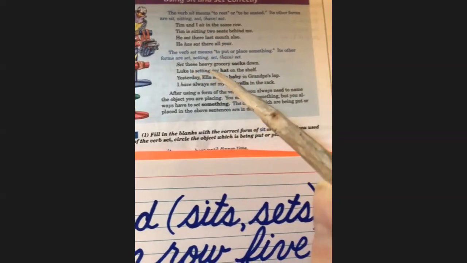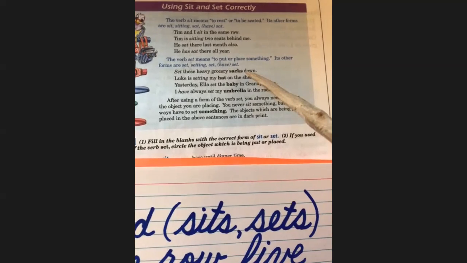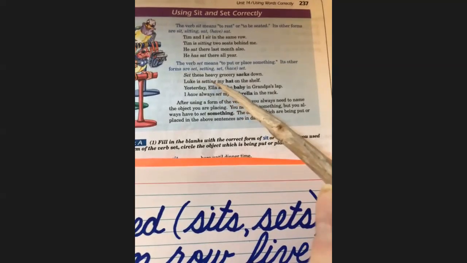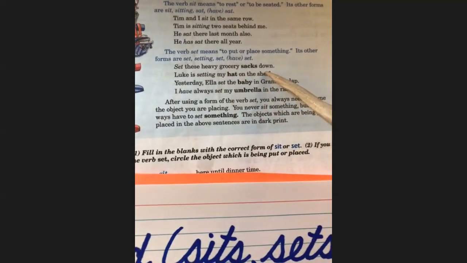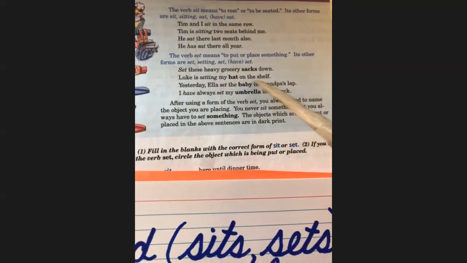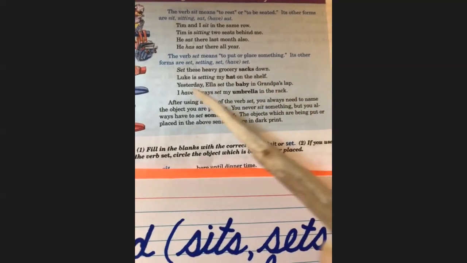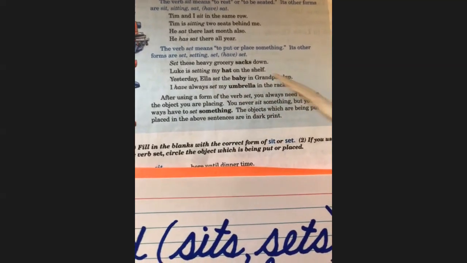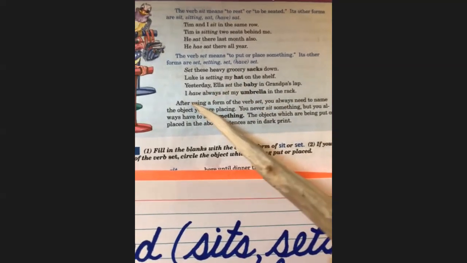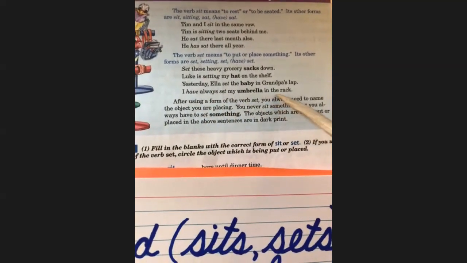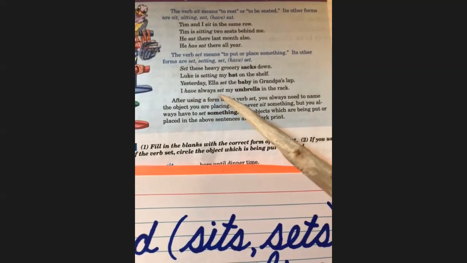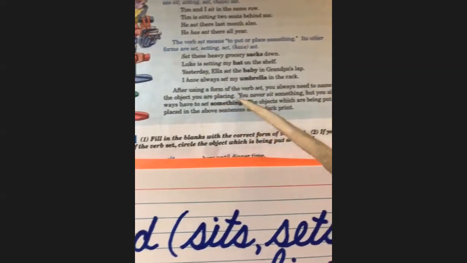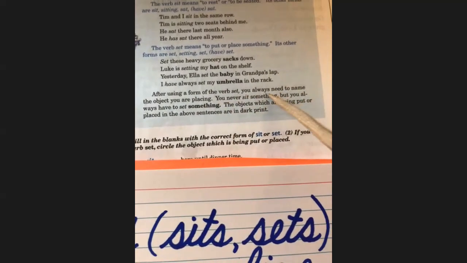Then there's set, to put or place something, right? Set, setting, set, have set. Set these heavy grocery sacks down. Luke is setting my hat on the shelf. Yesterday, Ella set the baby in Grandpa's lap. Right, you're putting or placing the baby. I have always set my umbrella in the rack. I have always set. Have set is an example of that. All right, so we have the word sit, set.